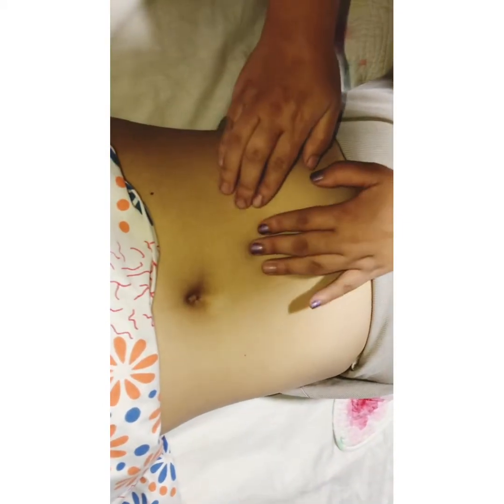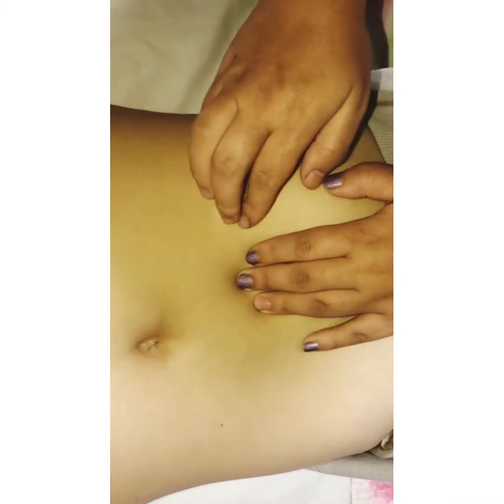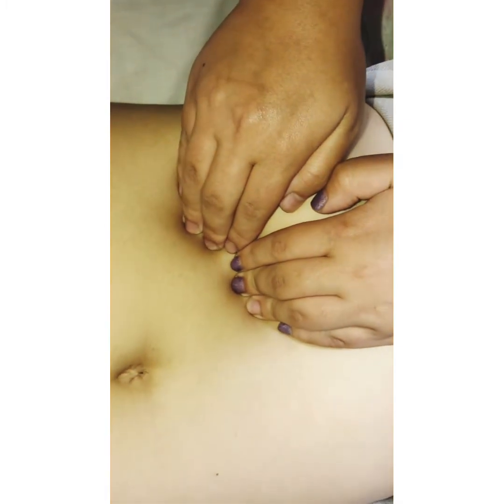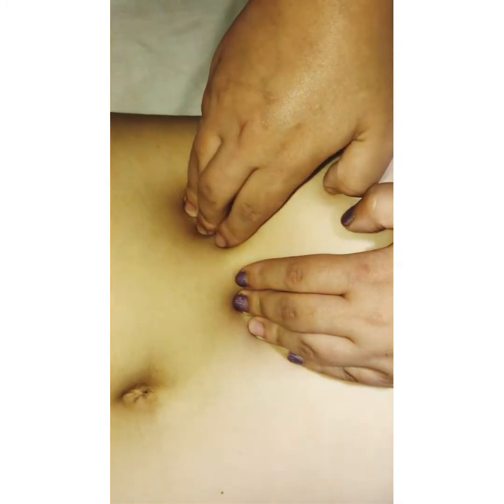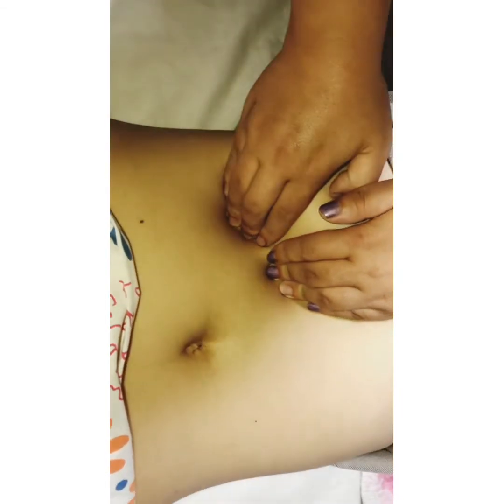Okay. I'm going to place both my hands side by side below the border of the liver dullness. Can you please breathe in? Breathe in, please. This is called the hooking technique.